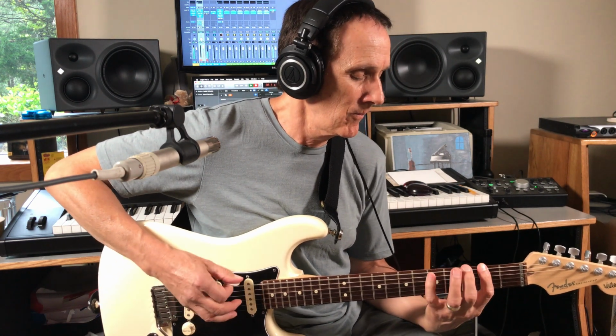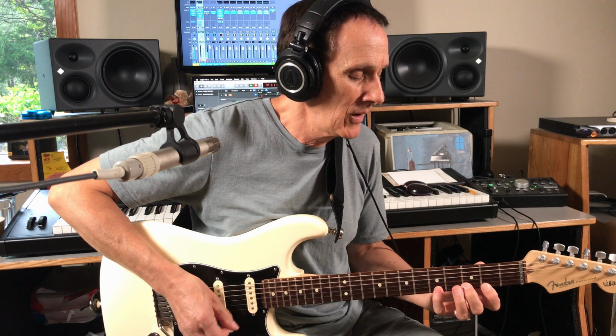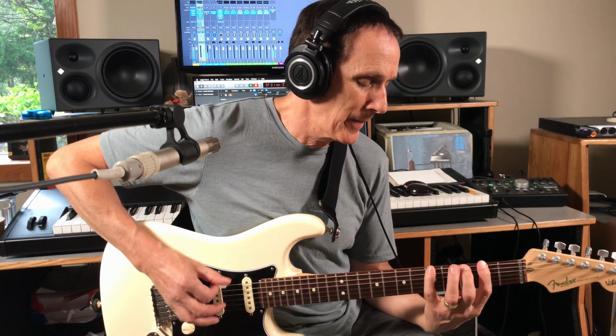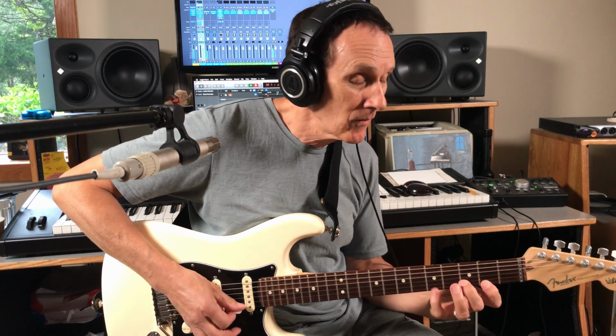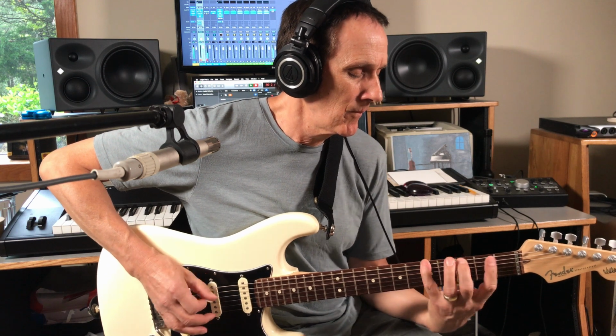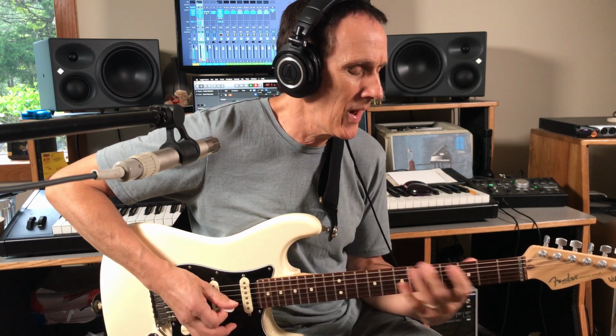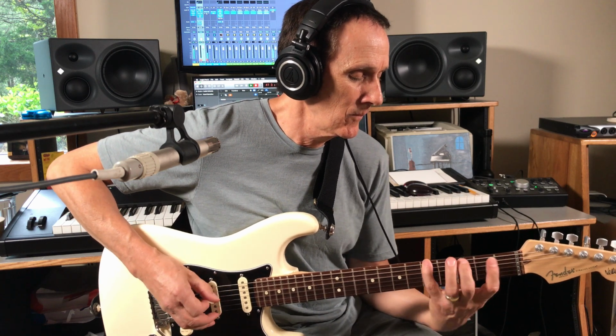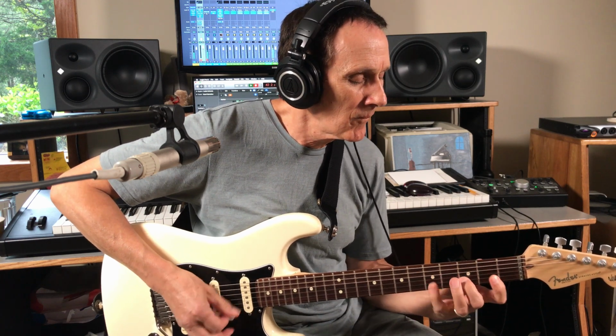Then I'll start with the 7 arpeggios, the major 7. Then the dominant 7, next the minor 7, next the minor 7 flat 5, same as half diminished.